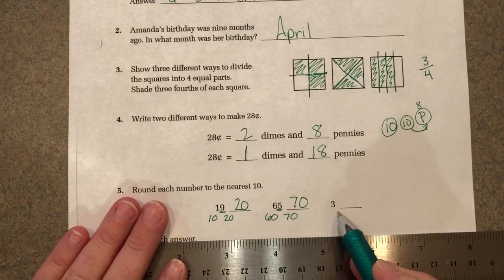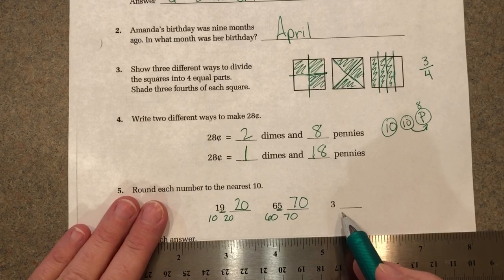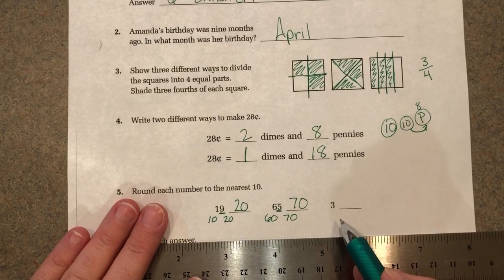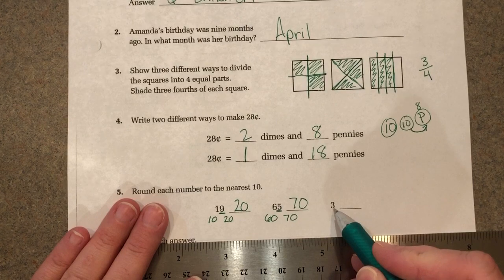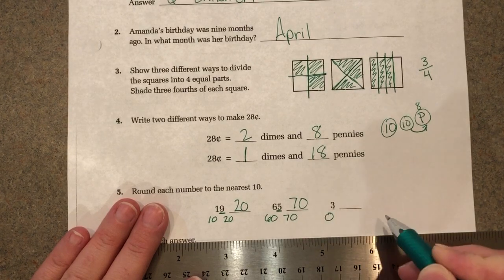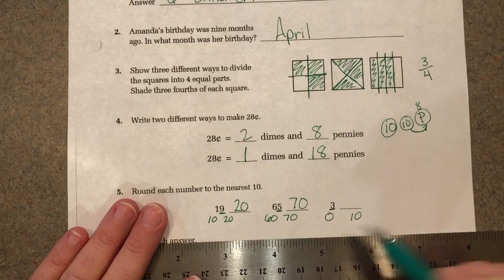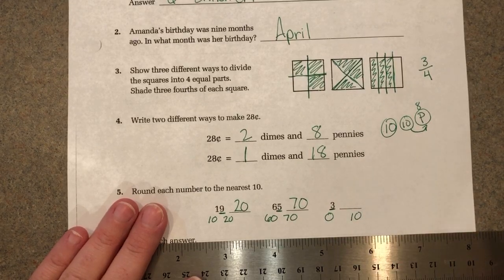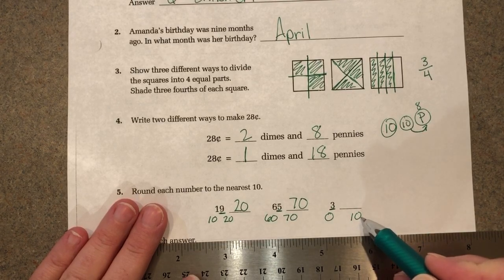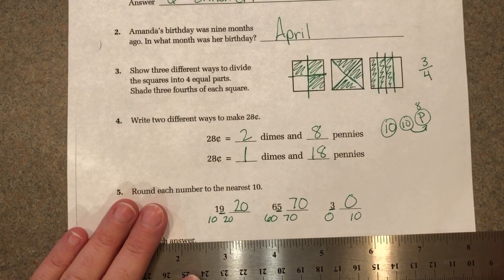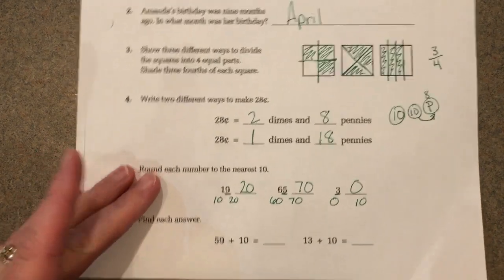This one's a little trickier. Now, don't forget, whenever we are counting by something, where we actually start every time is with 0. Anytime we're counting, we start with 0. So 3, when we're counting by tens, is between 0 and 10. 3, would it go down to 0 or up to 10? 5 or more goes up. 0 to 4 goes down. So 3 would actually round down to 0. Last one.